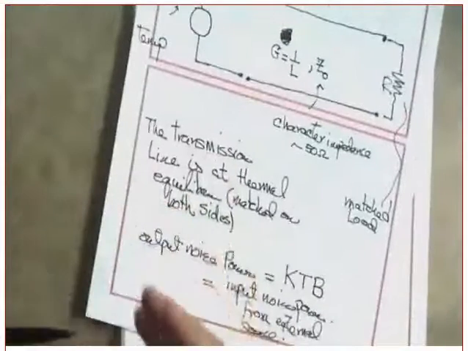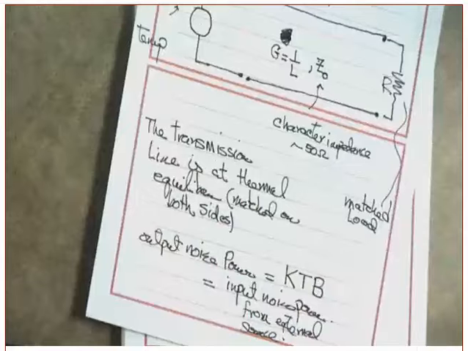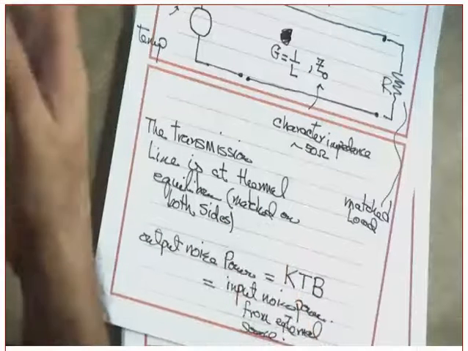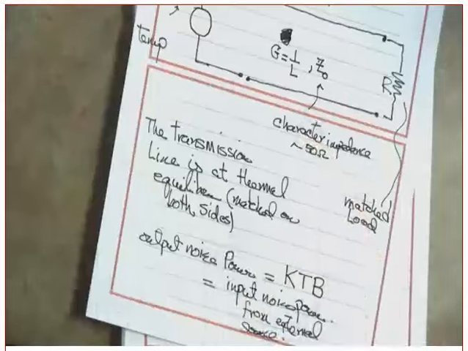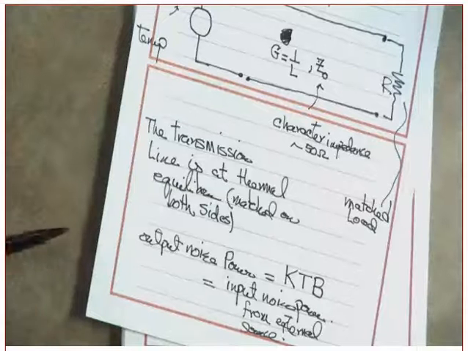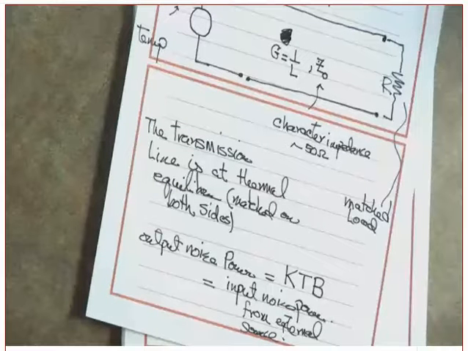So the line is lossy. The aggregate input noise will be degraded because of the loss, but the received power is the same as the power that was generated by the external source, because you have a matched condition. The transmission line, we call it in equilibrium. Did you get my point or not?